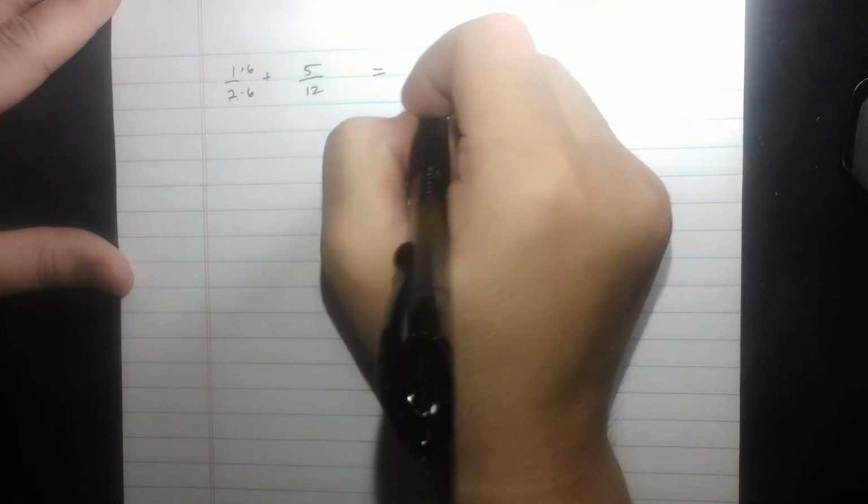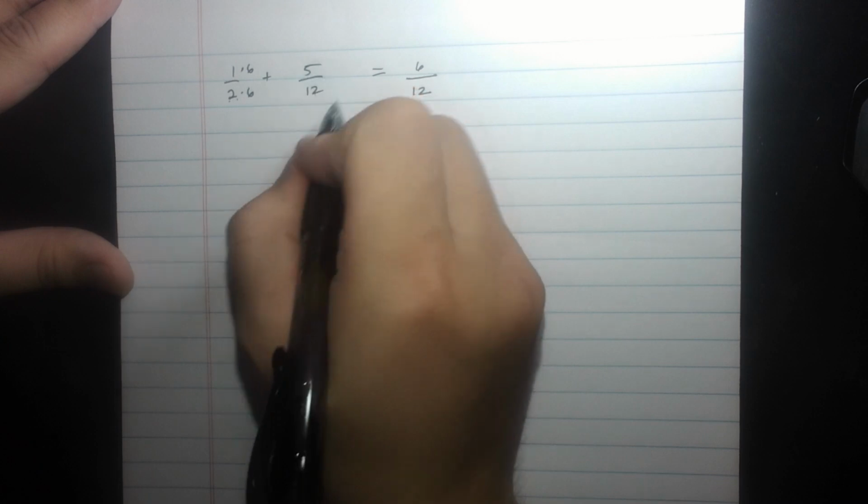Well, here's a 12. If I multiply this 2 by 6, and whatever I do down below, I've got to do up top. Okay? So that 2 times 6 down below is going to give me 12. And then that 1 times 6 is 6. And I didn't change anything here, so we're going to write 5/12.